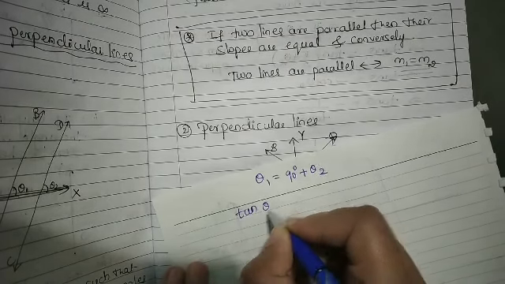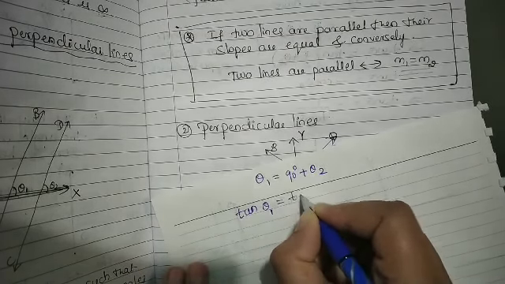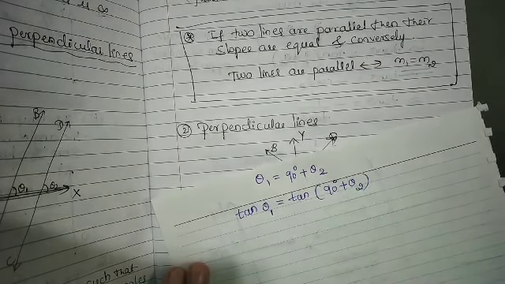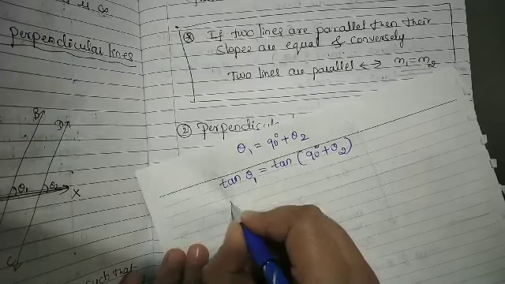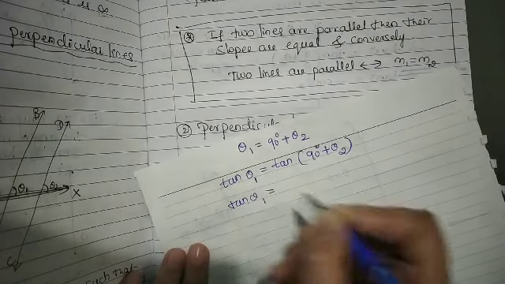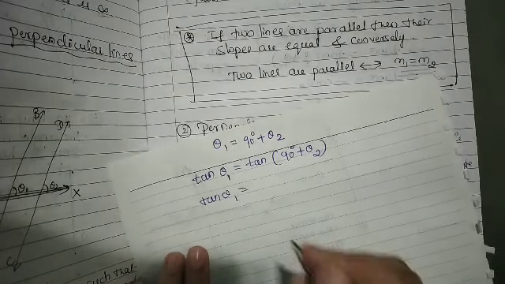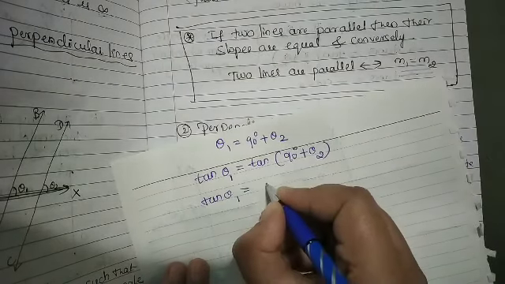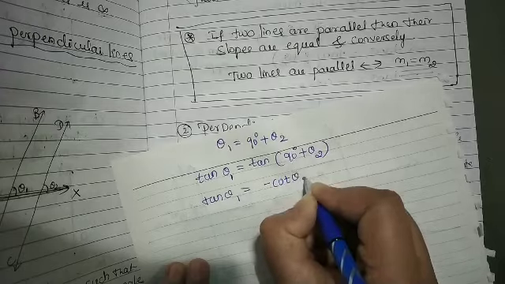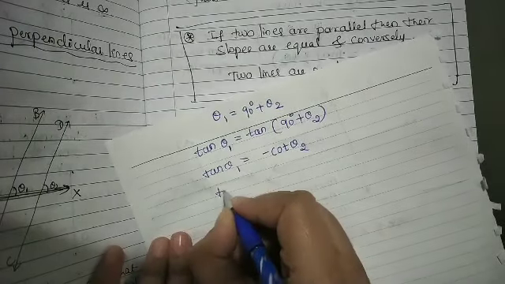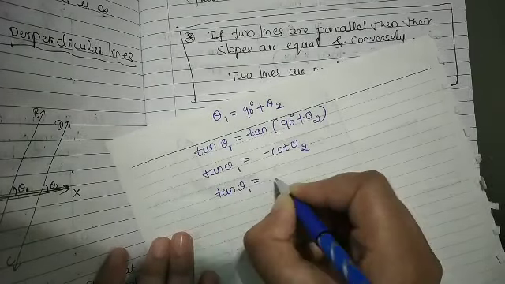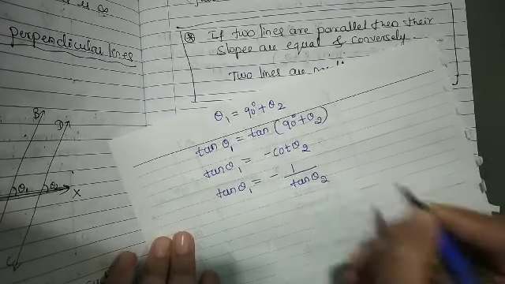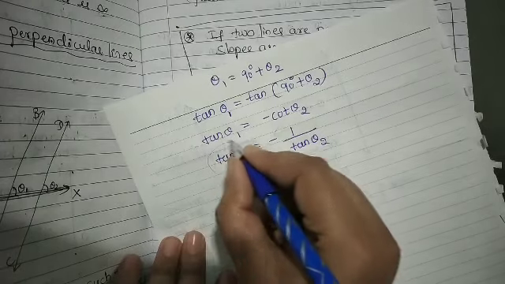Taking tan ratios, since we need slopes we should take the tan ratio. So the tan ratio of 90 degrees plus theta 2. Okay. So this is tan theta 1. The allied angles you learnt in your lower class. What is tan of 90 degrees plus theta 2? That is minus cot theta 2. So tan theta 1 is equal to minus cot theta 2, which could be written as minus 1 by tan theta 2.